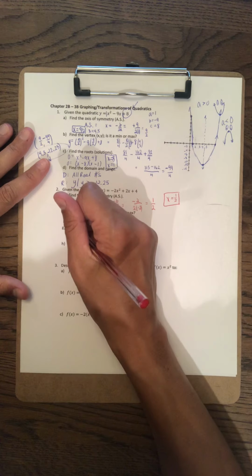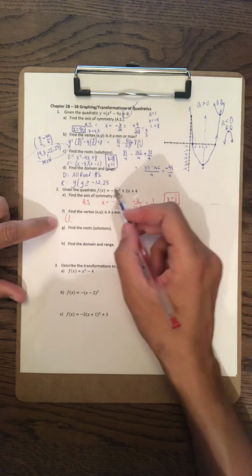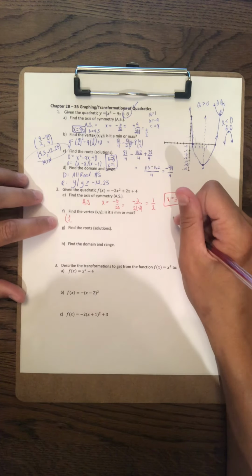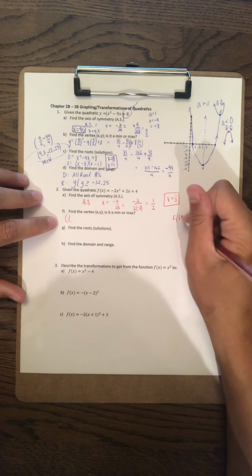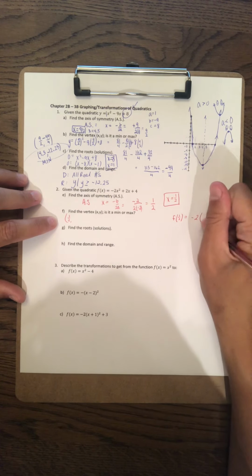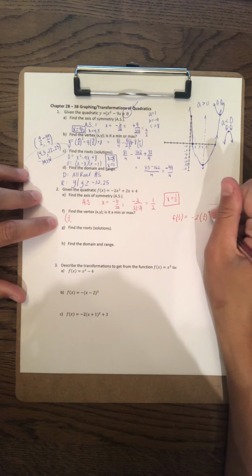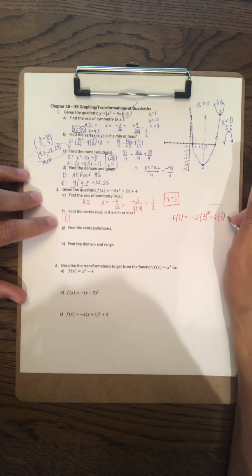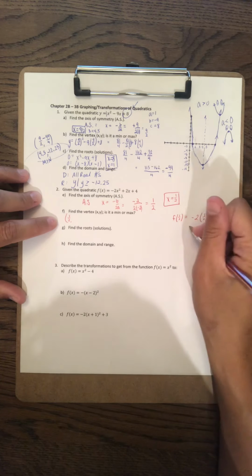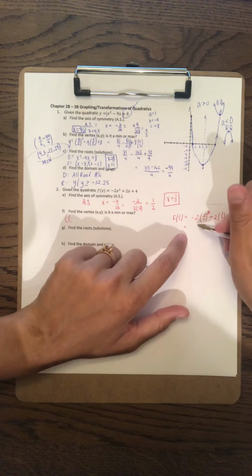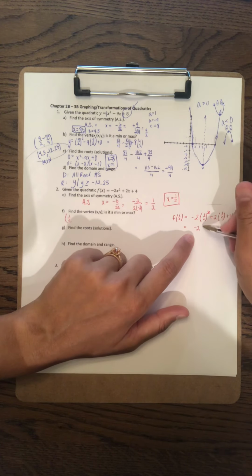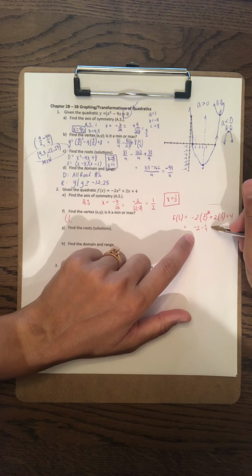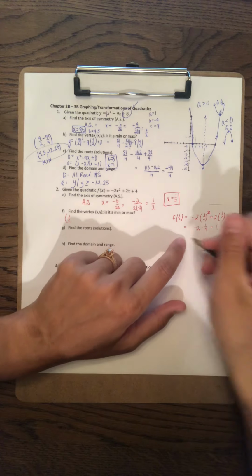So to find the y coordinate, we need to plug 1/2 into this function. So f of 1/2 is equal to negative 2 times, we're going to do 1/2 squared plus 2 times 1/2 plus 4. That's equal to negative 2 times 1/2 squared is 1/4 plus 1 plus 4.